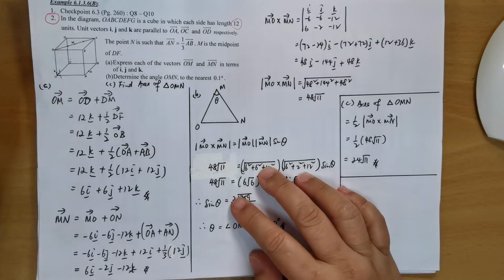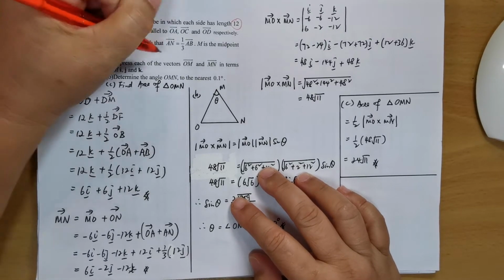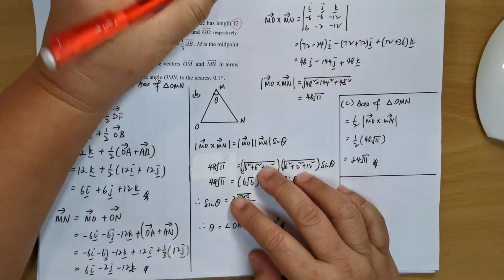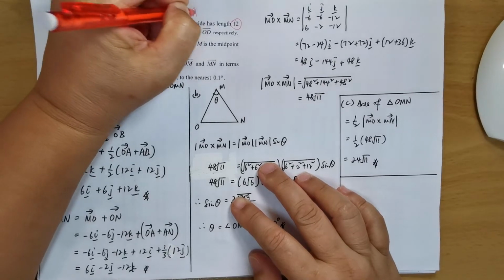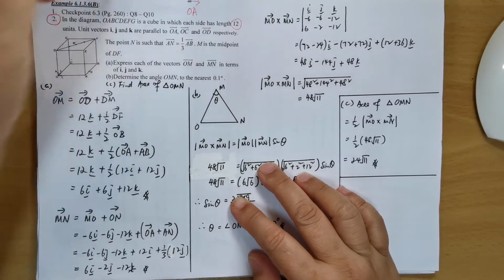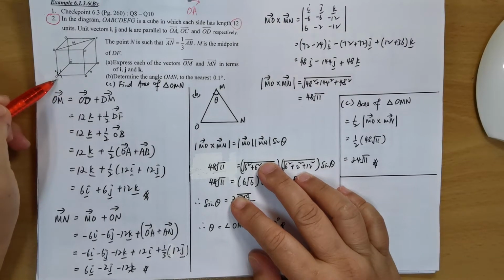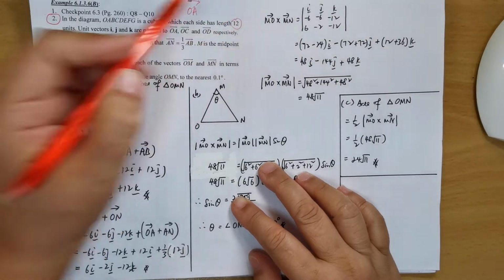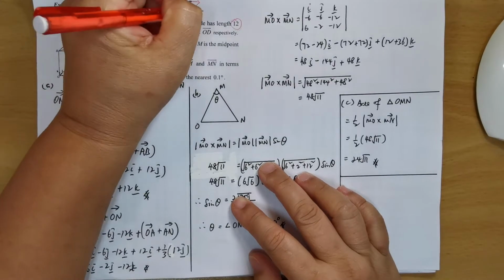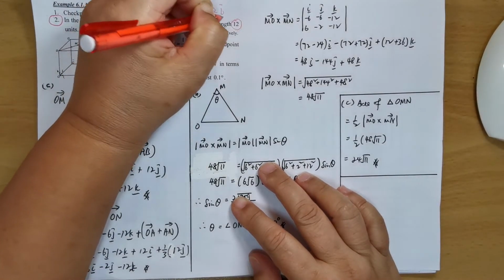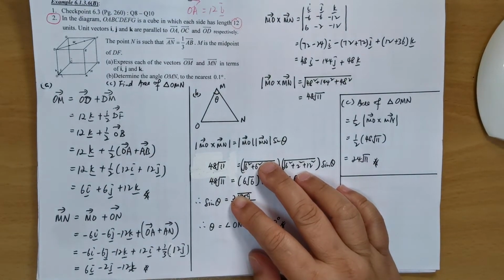So very simple. For example, I write here: OA is in terms of I, right? And how many I? Just now we said the length is 12. So OA is 12I.